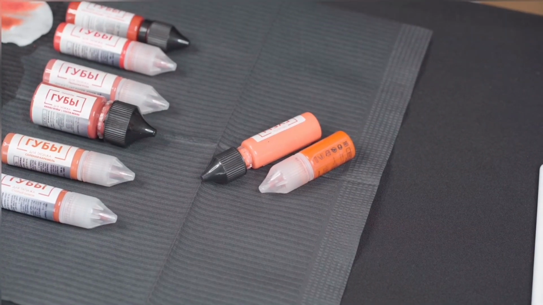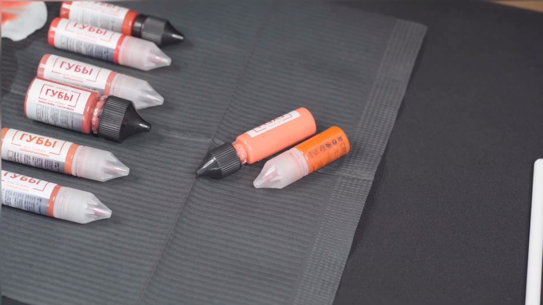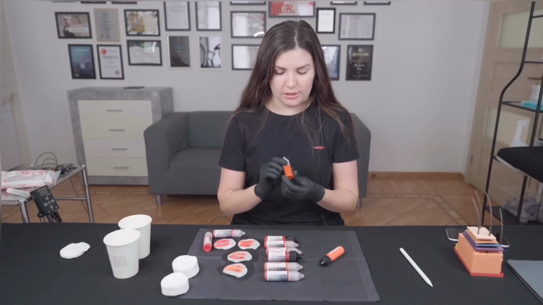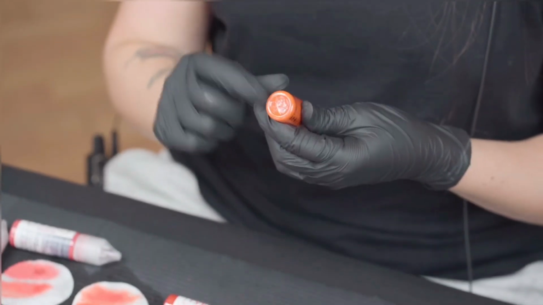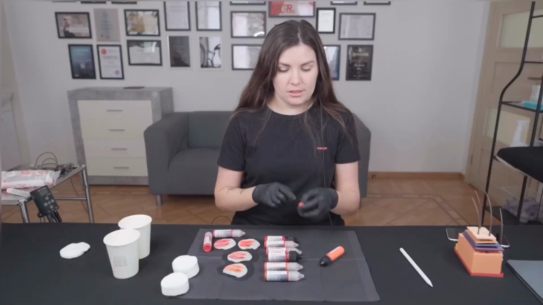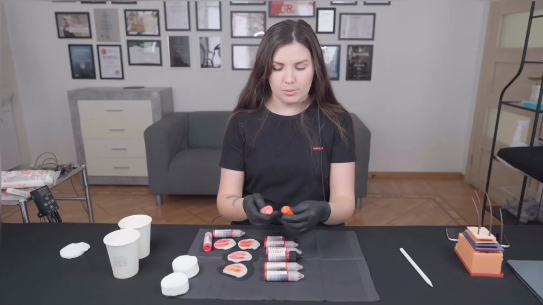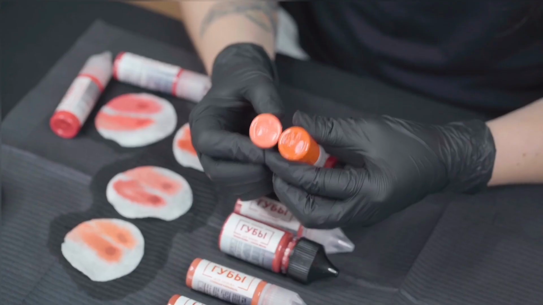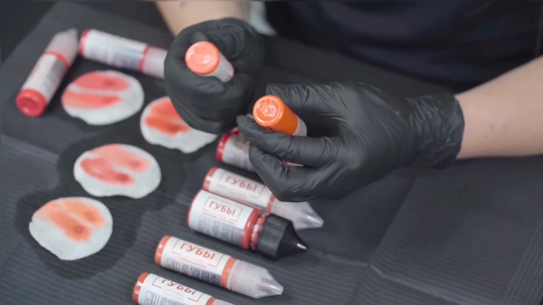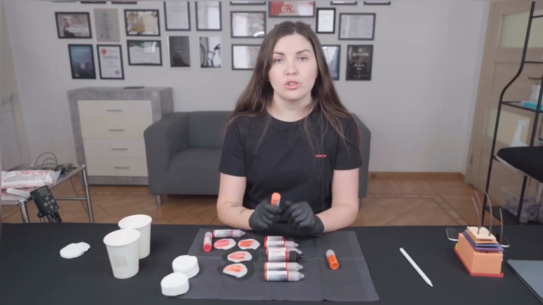So what is the difference between salmon, orange and red-orange correctors? Here I have an orange corrector. Red-orange has more red color in its base. These 2 correctors do not contain any titanium dioxide. And if you look at salmon corrector, you will see that it has that white shade to it, which means it contains titanium dioxide. So what should you use it for?